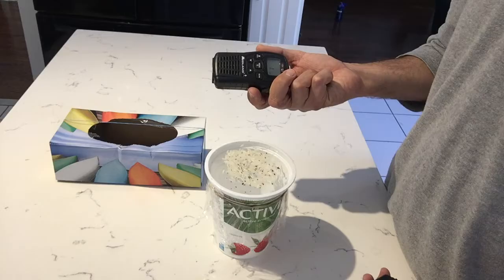I was having problems with the rice moving. I could make the pepper move, but the rice was harder and heavier. So now I'm going to try something else. Now I'm going to try a walkie-talkie.